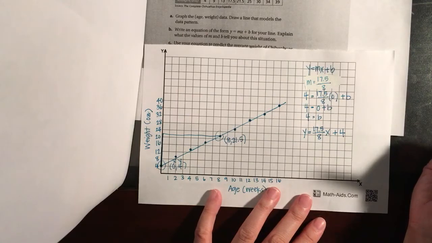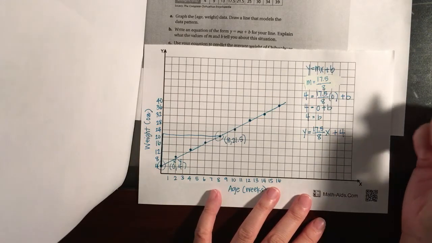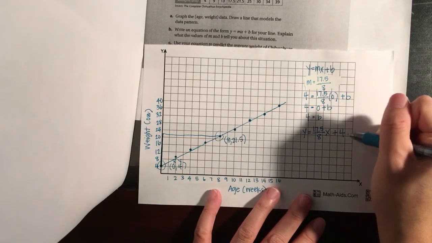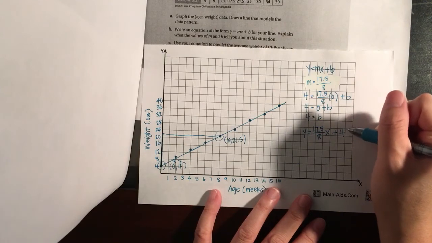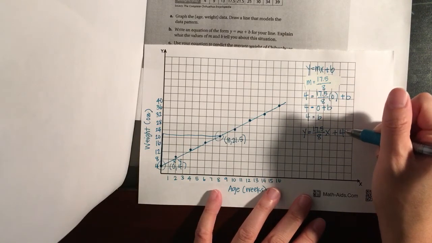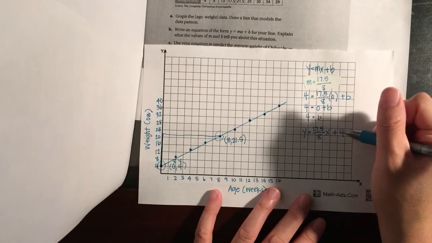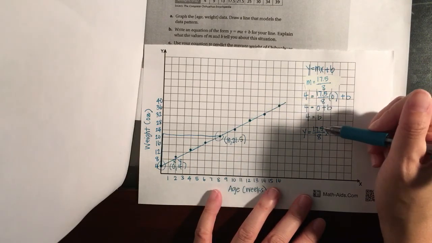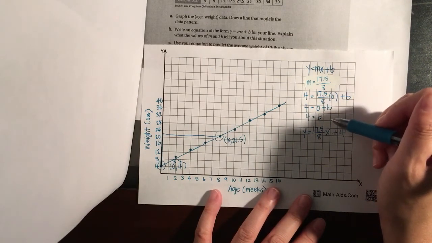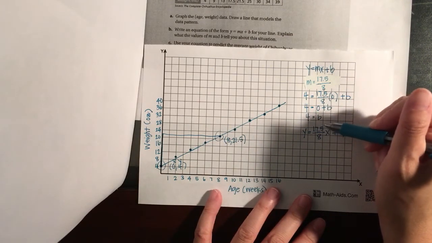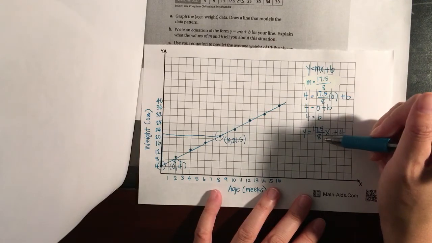Now for b, it's also explaining what the values of m and b mean. So 4 is our initial value. It pretty much tells us that that's how much weight a chihuahua would weigh before we can even count the age in weeks. After that, it's growing at 17.5 over 8 for every week. So every ounce, this is the amount of ounces it's growing per week.